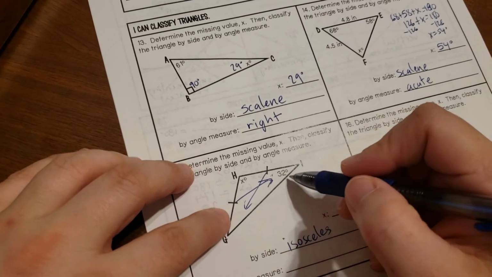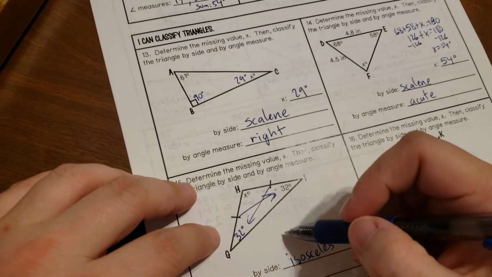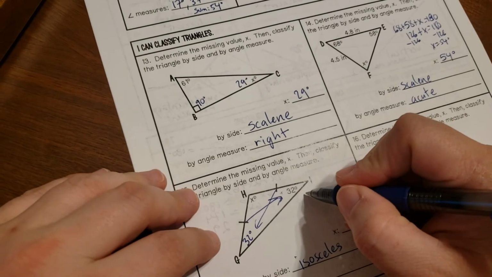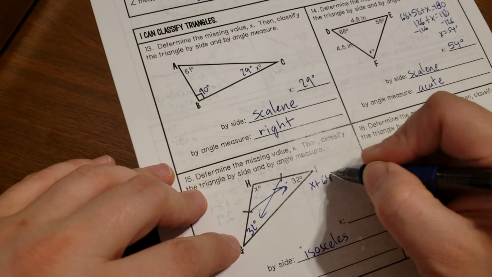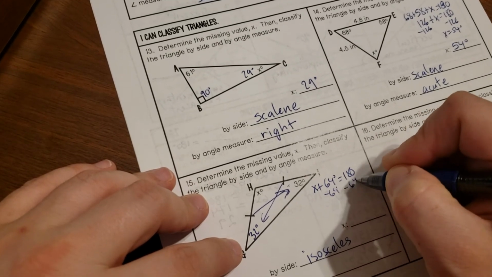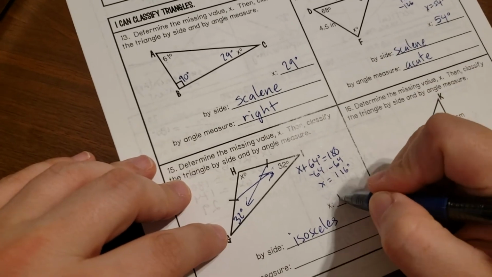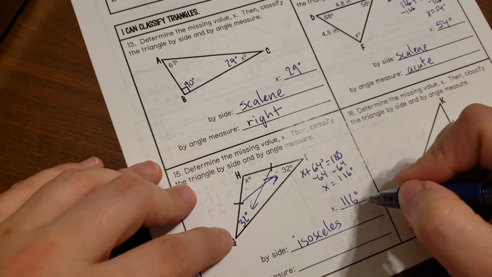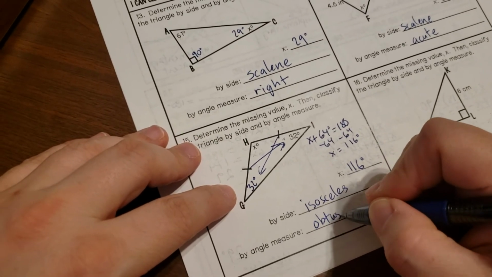So if these are the same length, then these have to be the same measurement. All right, if that's the case, then 32 and 32 is 64. That's 180. So x is 116. And one of my angles is larger than 90, so it is an obtuse triangle.